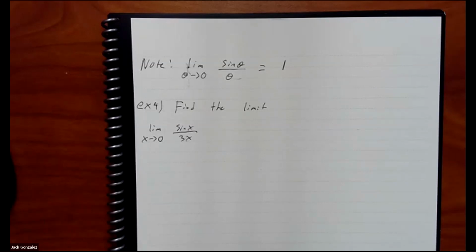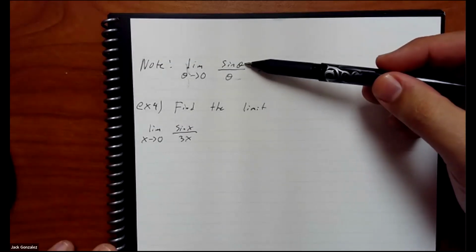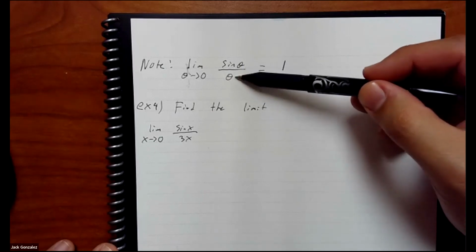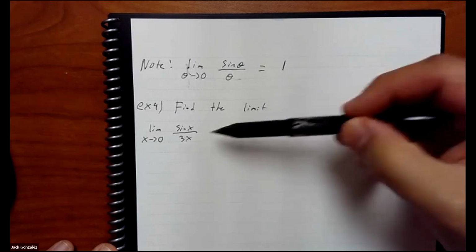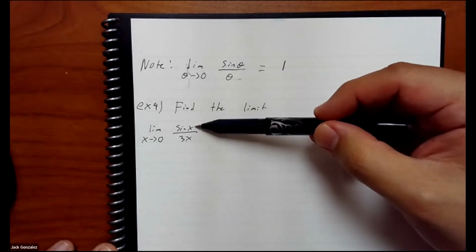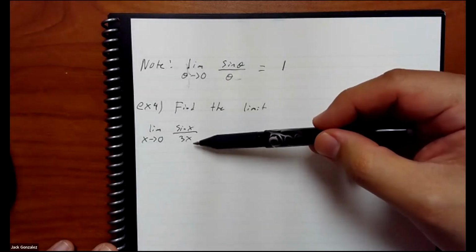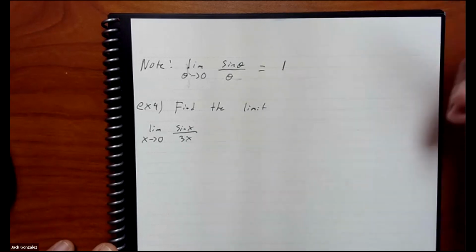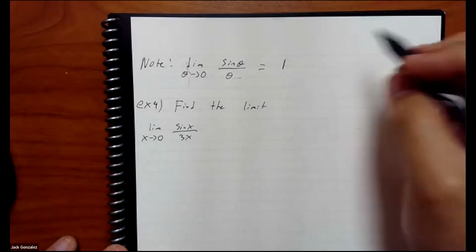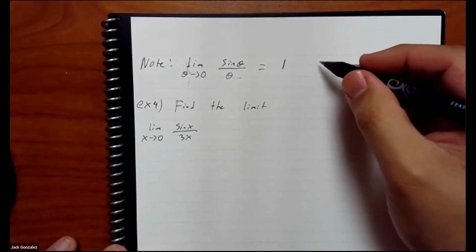All right, so the formula says, if this angle is exactly the same in here and down here, then it's equal to 1. Here, it's not a 3x, it's a regular x. This needs to be changed into an x. There's some property of limits that I'll send you in a little bit.